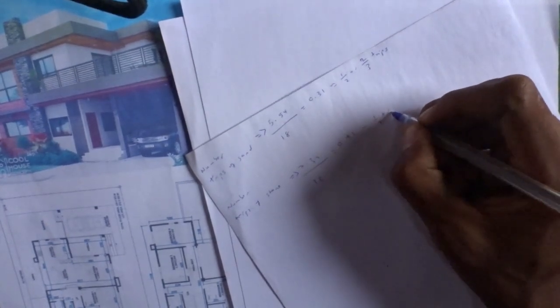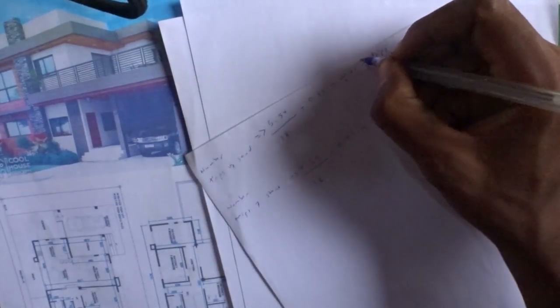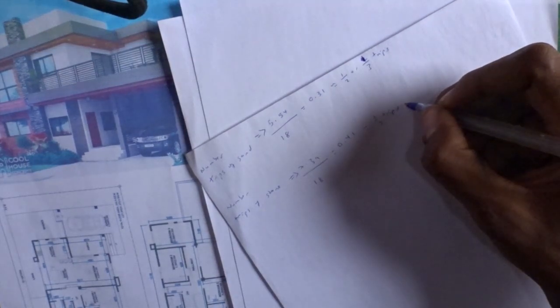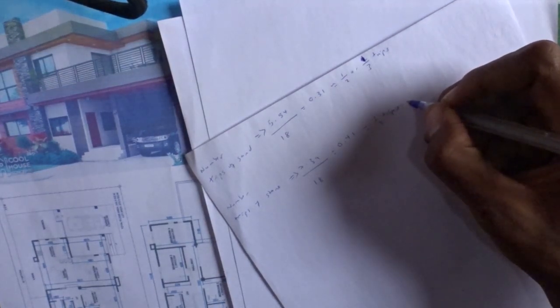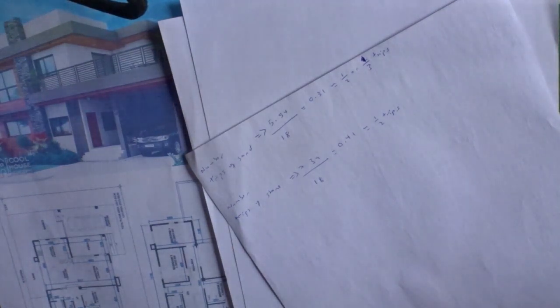That is approximately half a trip. So we will need half a trip of stones, 1/3 trip of sand, and 53 bags of cement for the foundation.